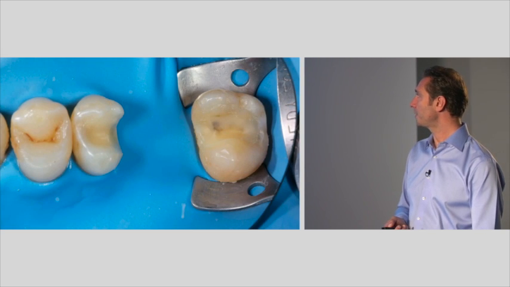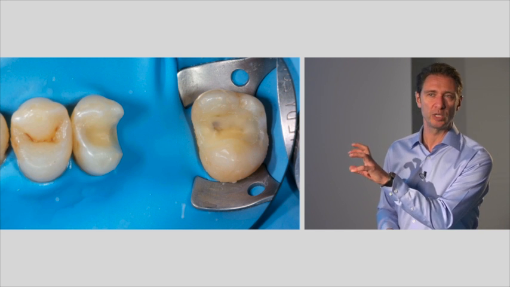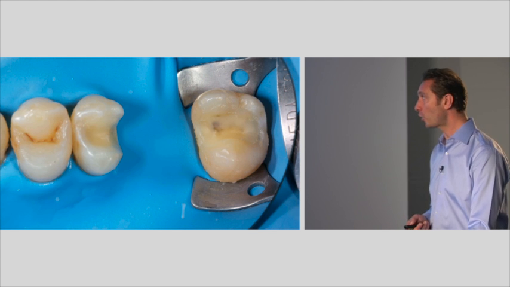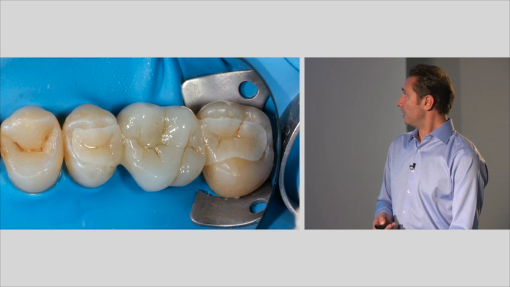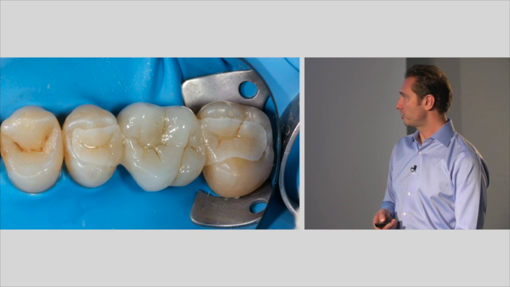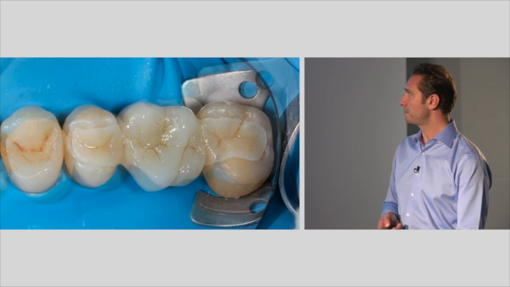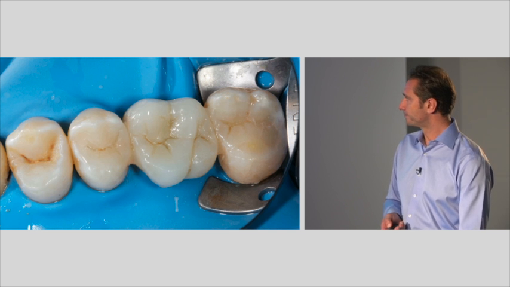And then following the same rules as the single unit onlay, this should be bonded and of course dried in. This is the try-in, so we don't have optical integration yet. Then it should be bonded and cemented into the preparation.